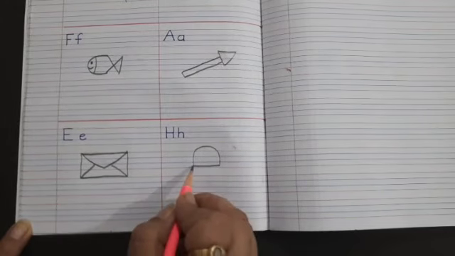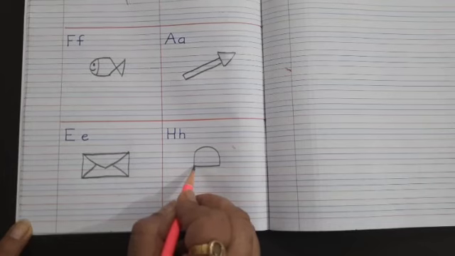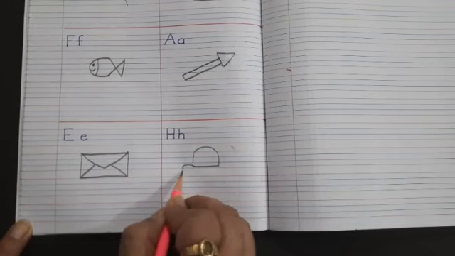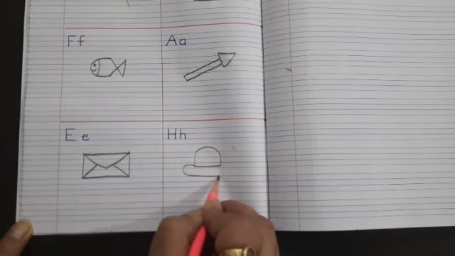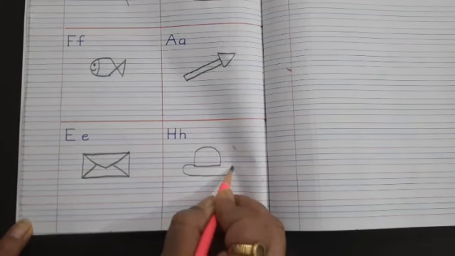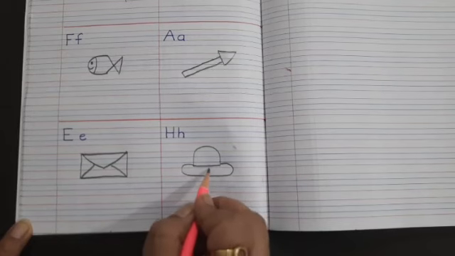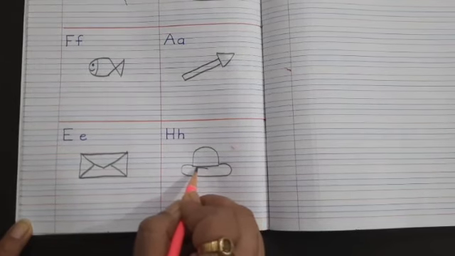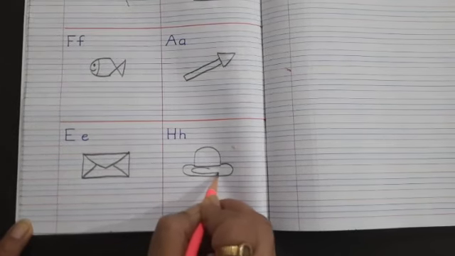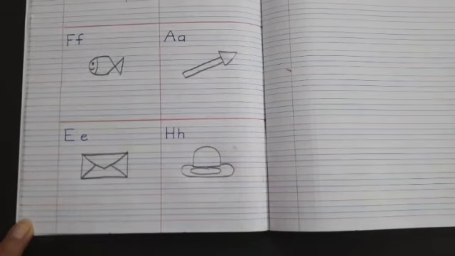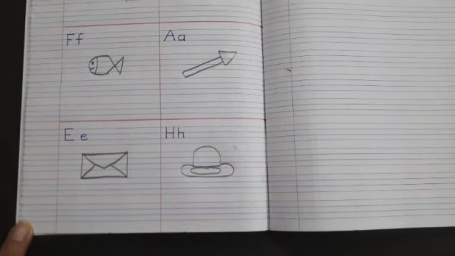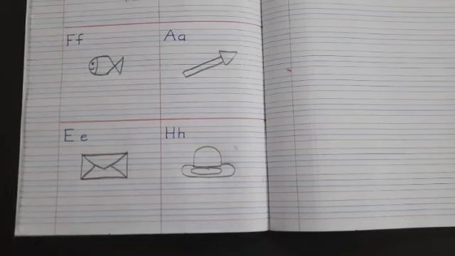Okay, now what we will do? We will draw a curve and a sleeping line and one more curve like this. Okay, and what we will do? We will draw a big oval shape in here like this. This is our hat. H for hat.